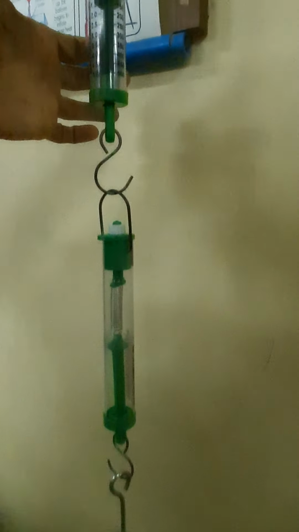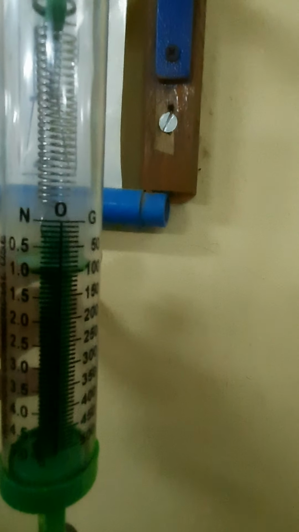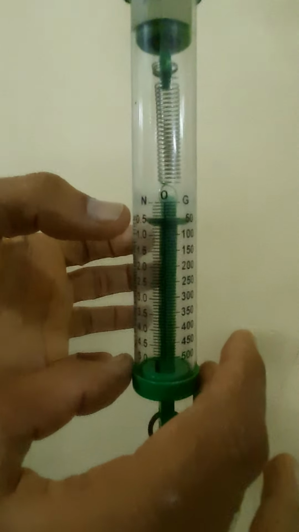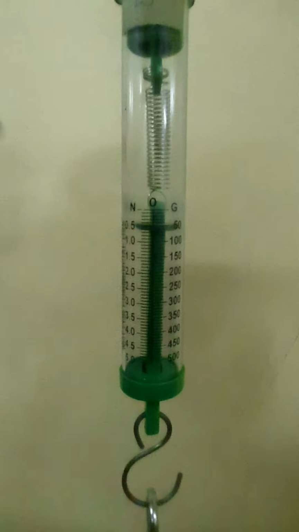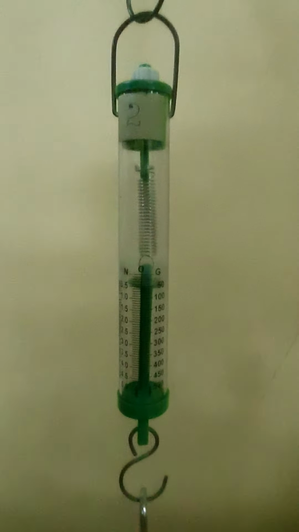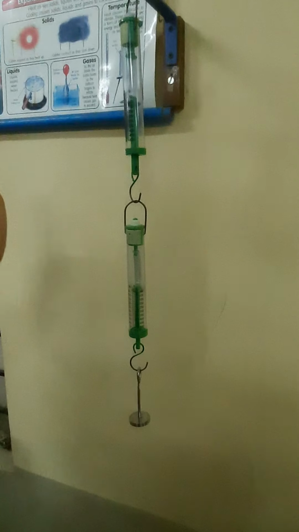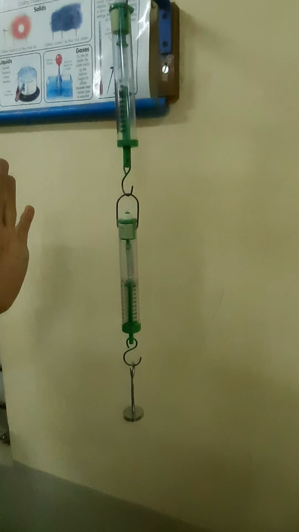You can see elongation in both springs. In the first spring, the elongation is 1 centimeter. We call it A. Coming to the second spring, you can see an elongation of 0.5 centimeter. It should be stable. Yeah, it's almost stable now. It is 0.5 centimeter. So A is 1 centimeter, B is 0.5 centimeter. You have to note down these two values at the top of the tabular column.